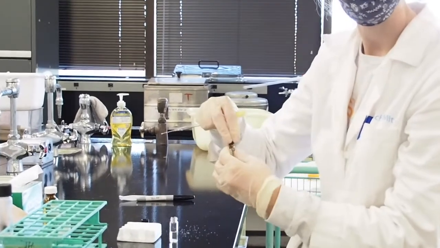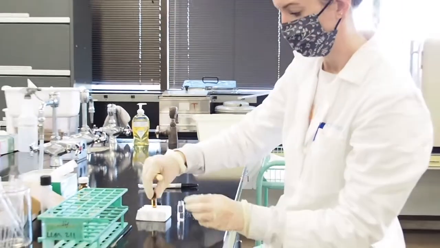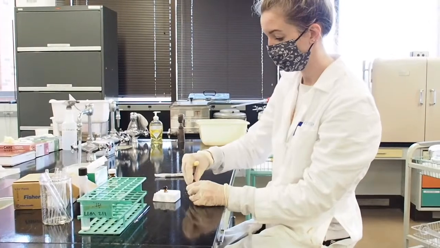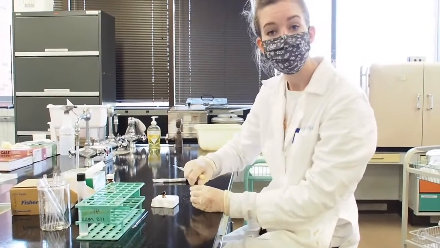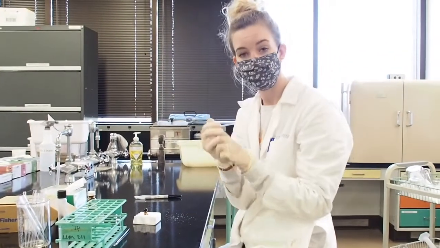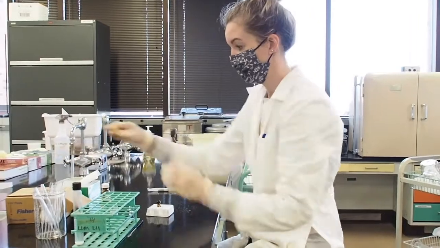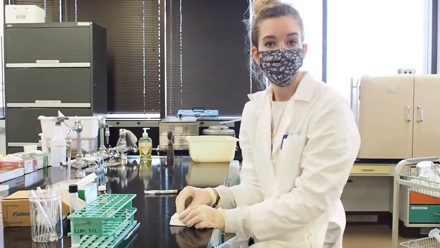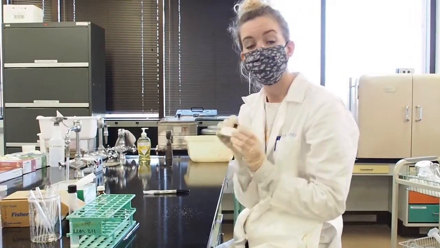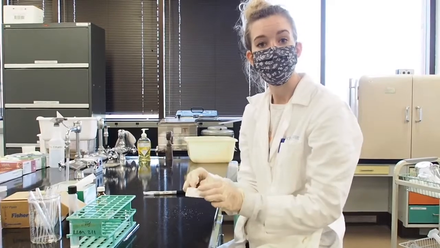Now I can cap my tube, and it is ready for GC analysis of your fatty acid. You'll again dispose of your pipette, and then you will take your vial up to the front where we are collecting them, and we will run all of your samples together.